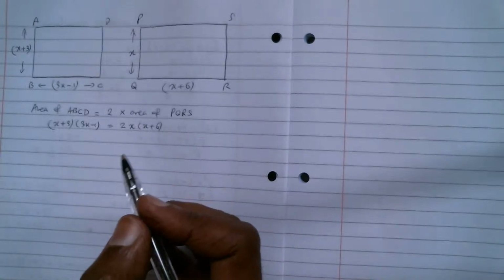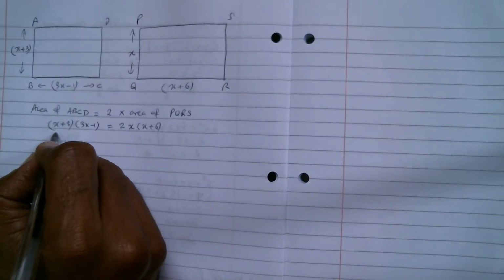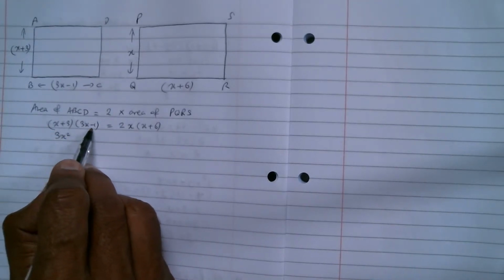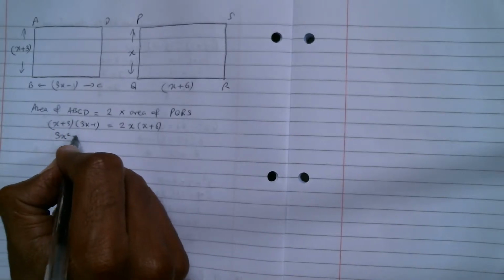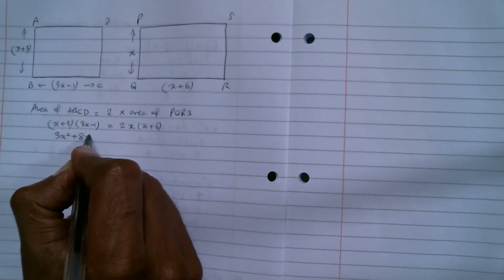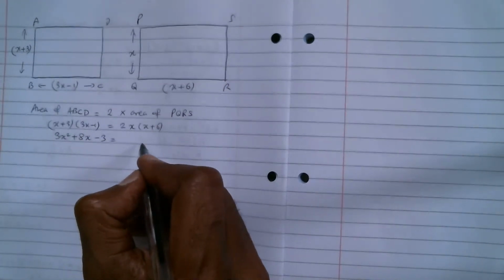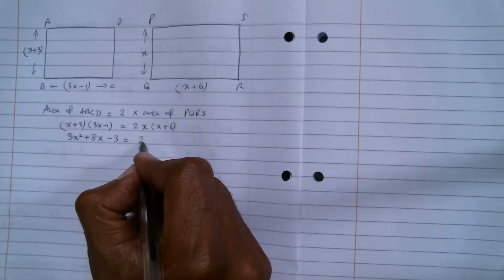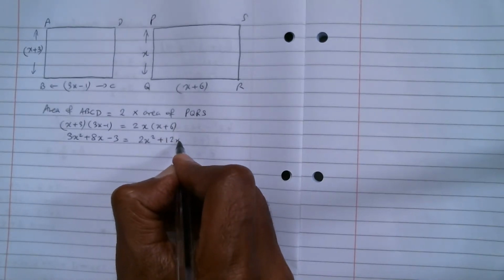So let us see now. We're going to try to simplify this. So 3x times x is 3x squared. And then x times minus 1 is minus x. 3x times 3 is 9x. 9x minus x is 8x. So we've got 8x. And 3 times minus 1 is negative 3. And from this side here, we're going to get 2x times x, which is 2x squared. 2x times 6 is plus 12x.